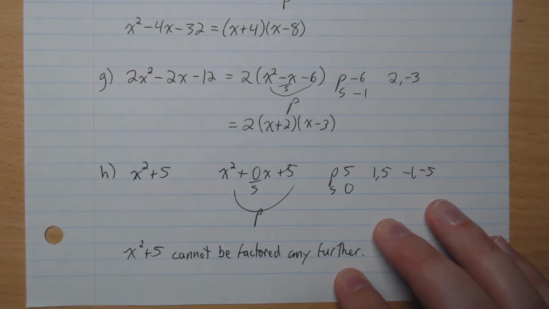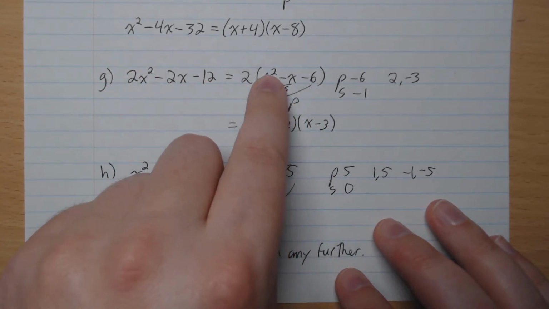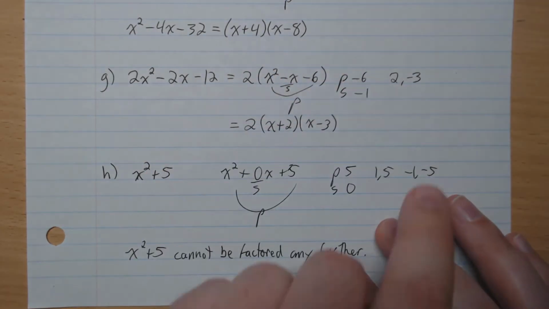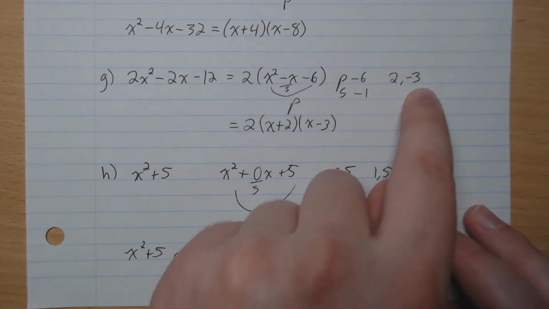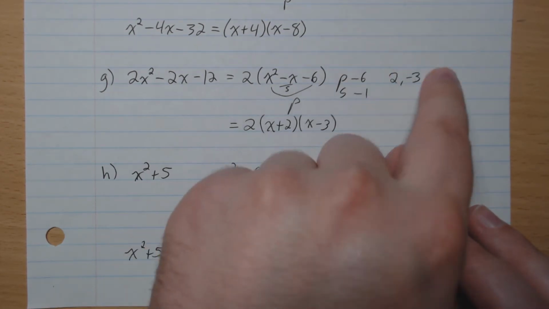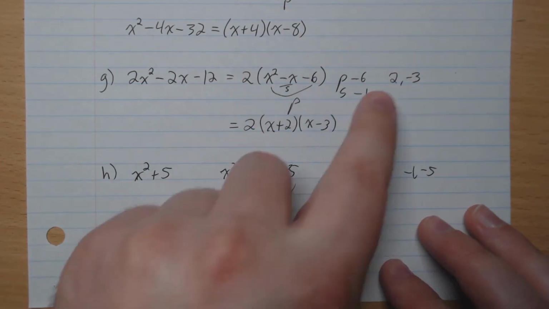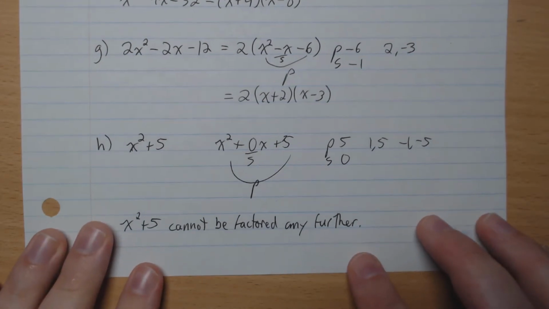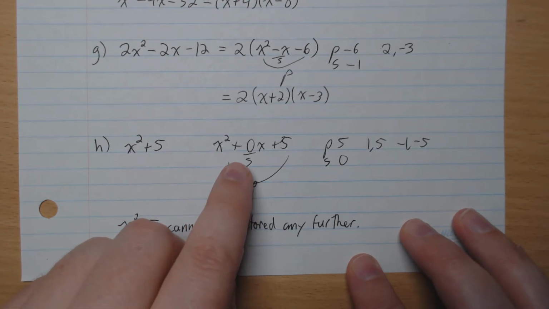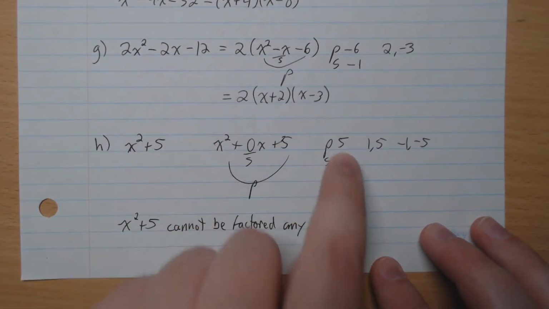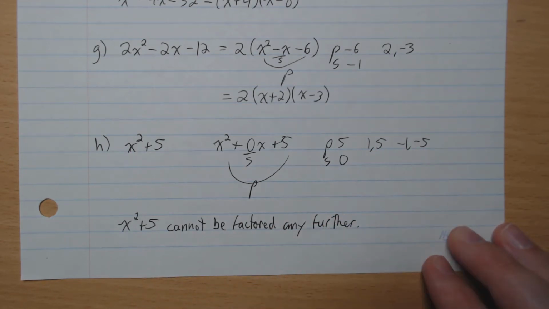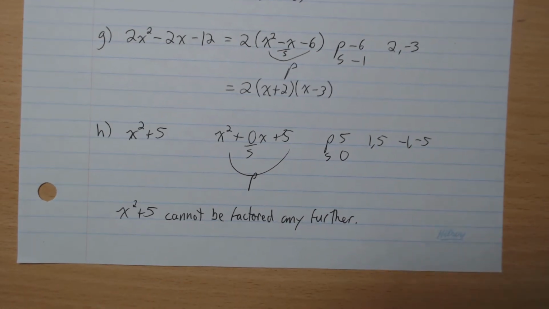G, so we have a 2 as a common factor, so we factor that out. What's left is x squared minus x minus 6. Sum is negative 1, product is negative 6. 2 and negative 3 are the two numbers, right? Add up to negative 1, multiply to negative 6. These are the two numbers we use, so it's 2 times x plus 2 times x minus 3. H, x squared plus 5. X squared plus 0x plus 5, product of 5, sum of 0. 1 times 5 or negative 1 times negative 5, none of them work to add to 0, so x squared plus 5 cannot be factored any further.